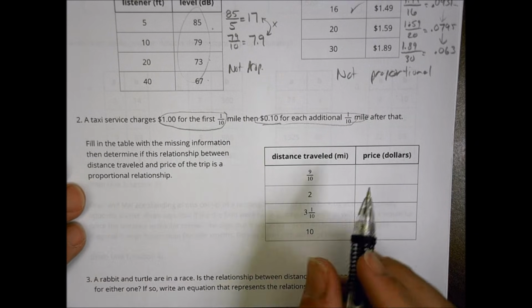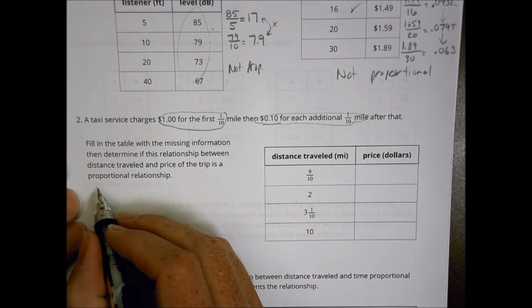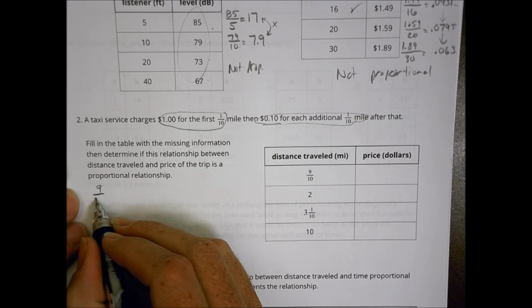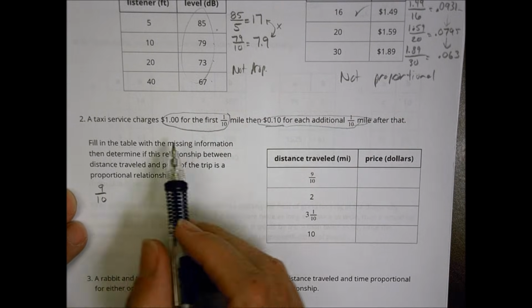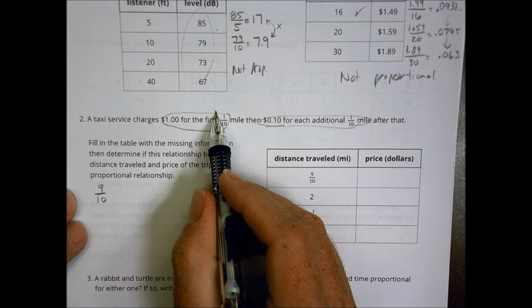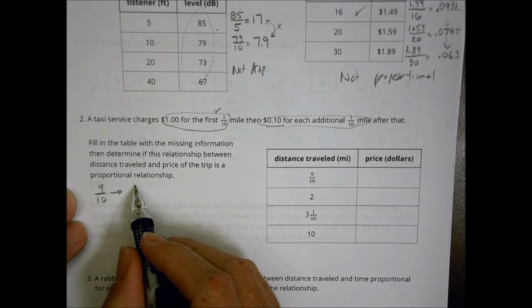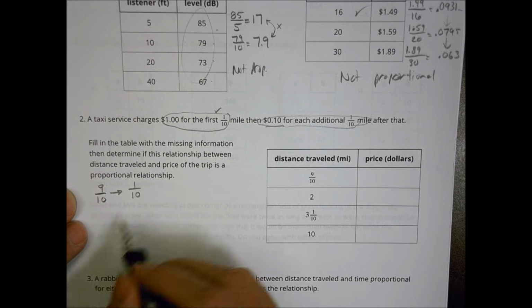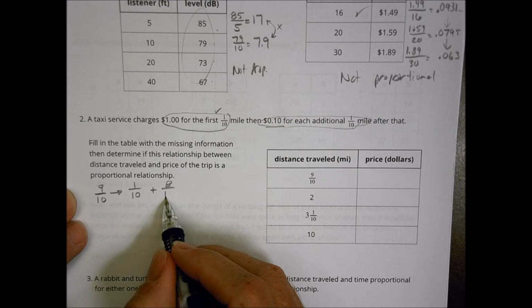Okay, so here's what we have. The first guy travels 9/10 of a mile, right? We know that's what's happening. So let's think this through. If it's going to cost you $1 for the first 10th of the mile, let's take our 9/10 and let's break that up. We have 9/10. We're going to use the first 10th of the mile and put that there. And then we know we're going to add an additional 8/10 of a mile for the trip itself, right?